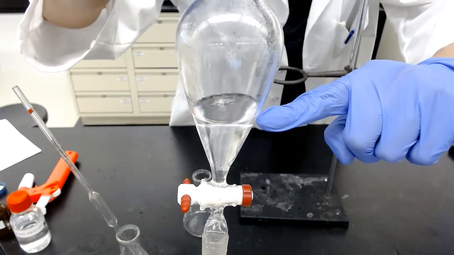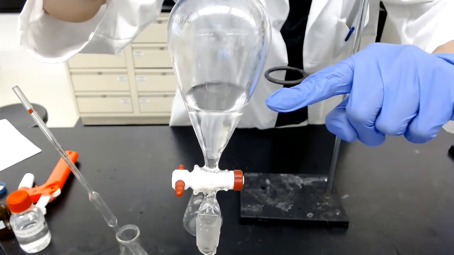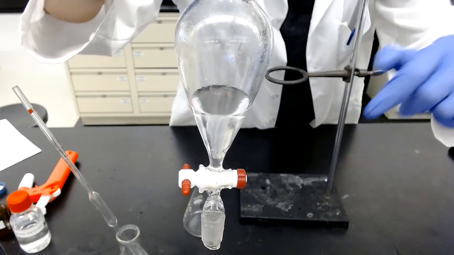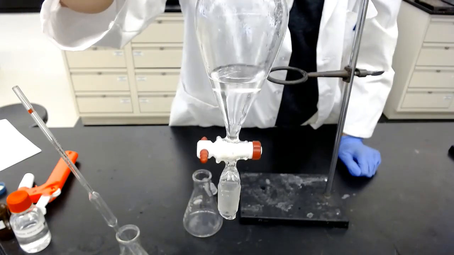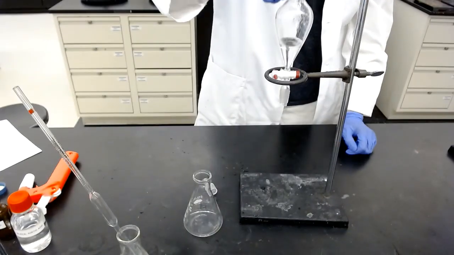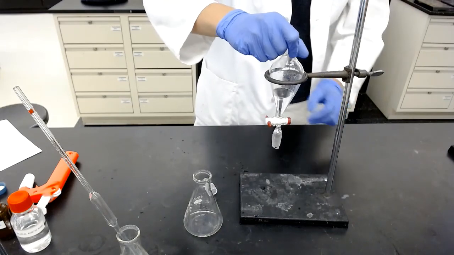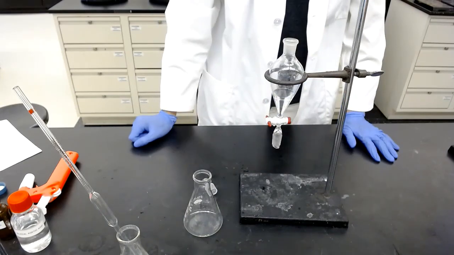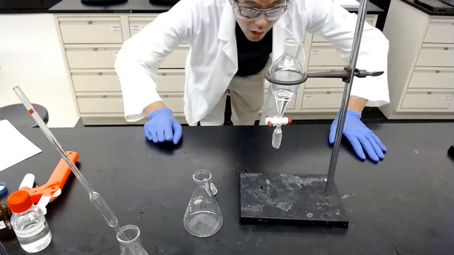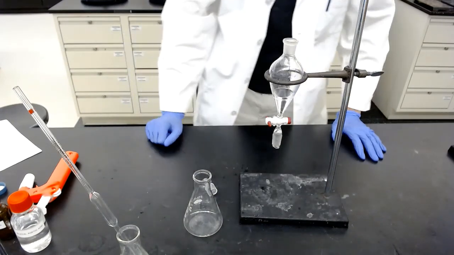The interface is right there, right? The top layer is the organic layer, the bottom layer is the aqueous layer. Why is that? The density, all right? You're supposed to look up the density of ethyl acetate, all right? If you check the number versus water, you'll know why. All right, so now it's all done.